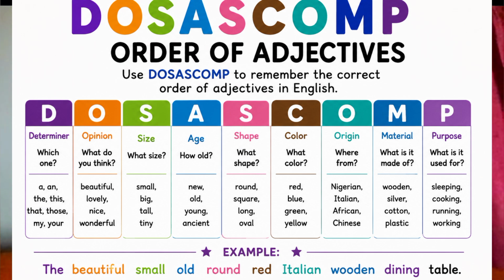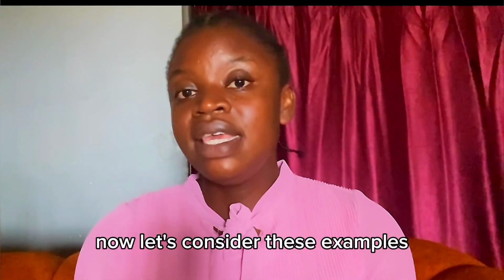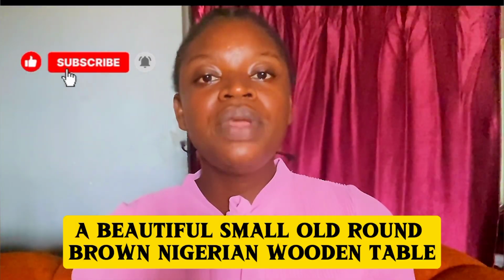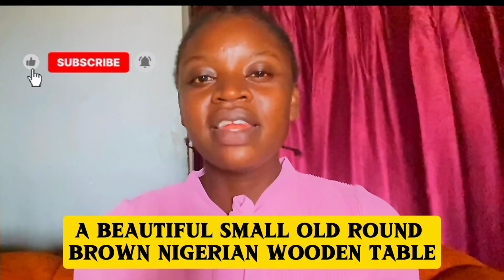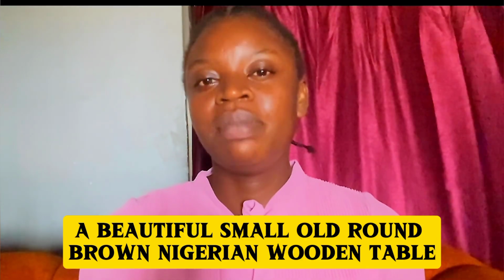And then purpose: what is it used for? Is it used for cooking or for sleeping or for writing? And then finally, the noun you are describing: a bag, a table, a chair, a person. Now let's consider these examples. A beautiful, small, old, round, brown Nigerian wooden table.